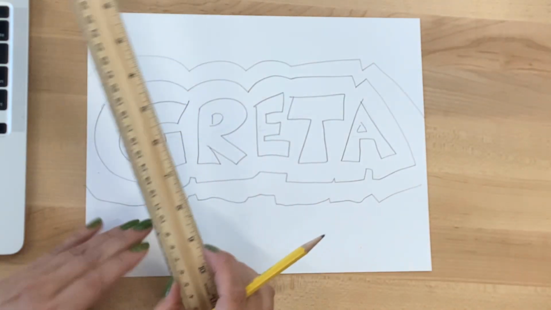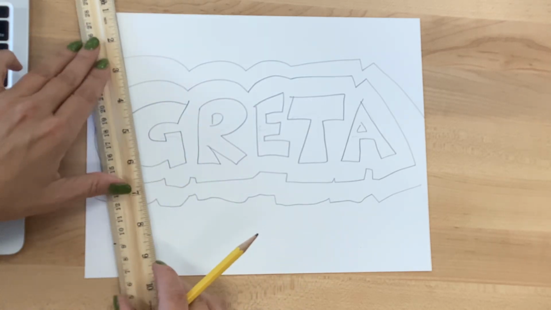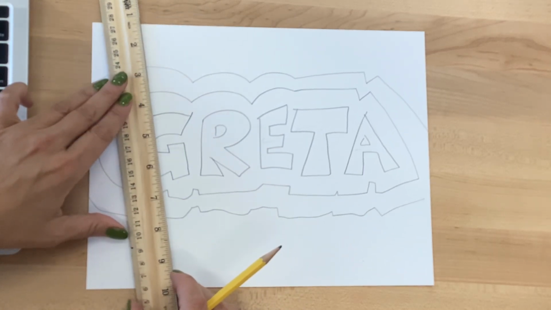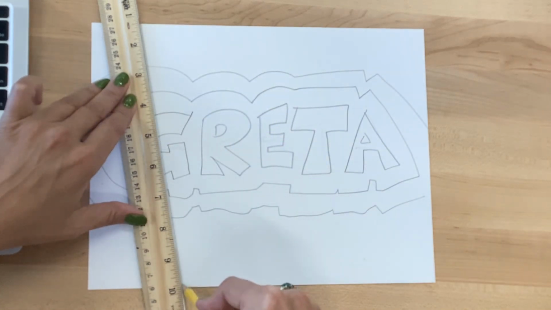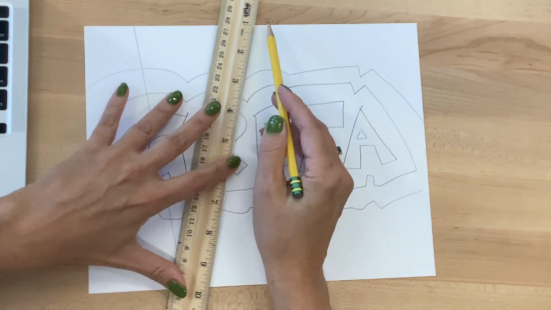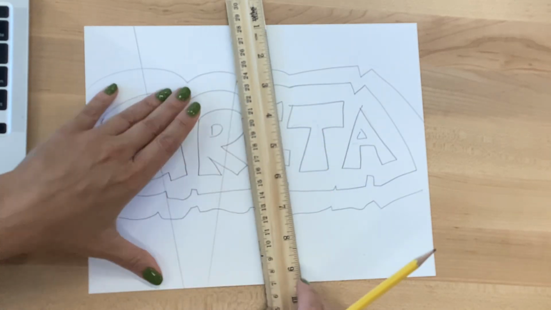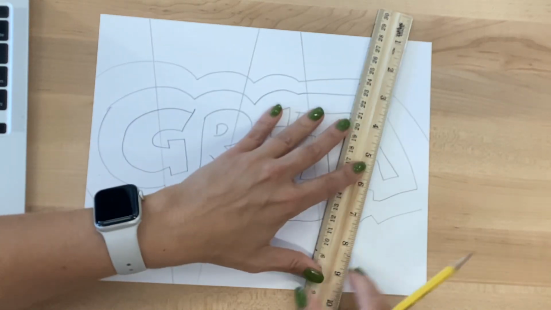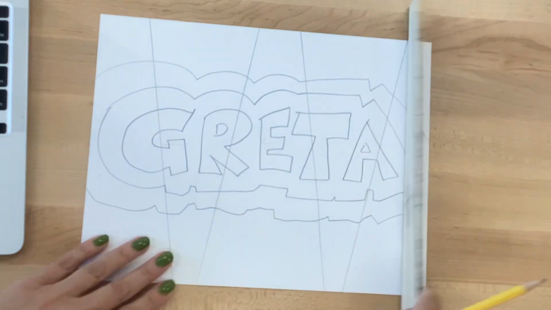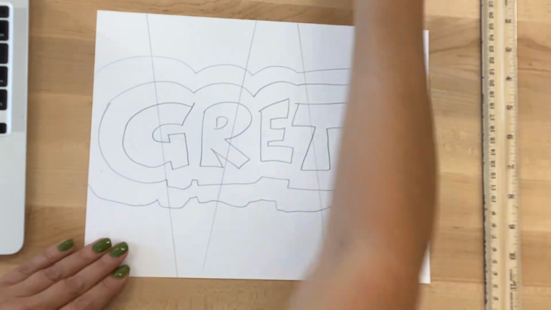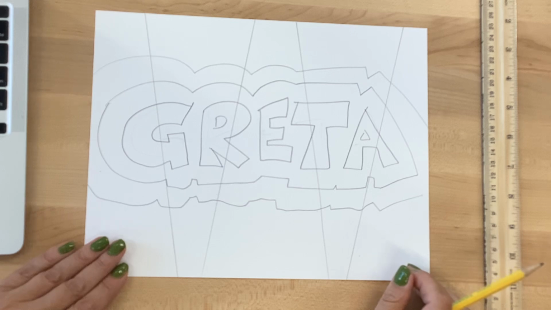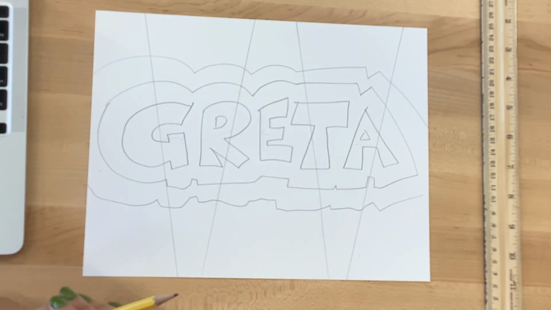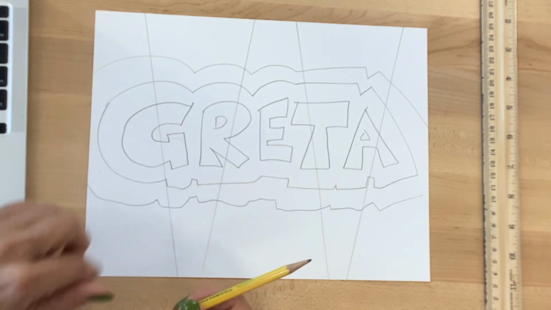I'm going to take my ruler and I'm going to divide these spaces. Maybe 5 lines going through. I'm not banging the ruler. I'm not removing that metal part of the ruler. I am respecting the materials. Okay, great. So now what I have are all these spaces in which I can add the details that will make my art interesting. So we are going to use warm and cool color schemes, and we're going to do patterns in some of these areas.